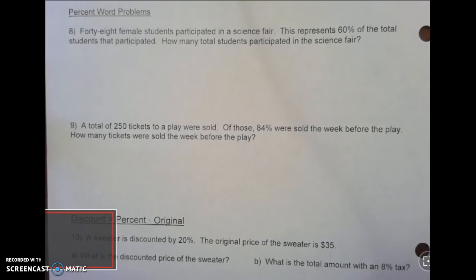A couple more percent word problems now. In question 8, we're told that 48 female students participated in a science fair. This represents 60% of the total students that participated. How many total students participated in the science fair?